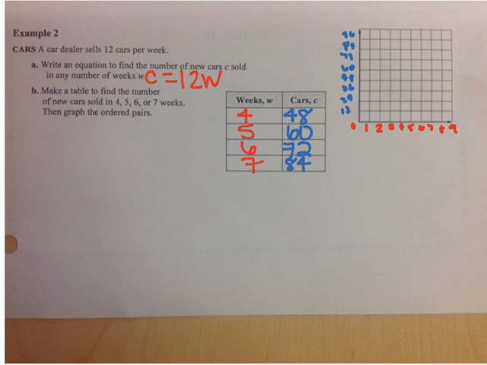So, like I said, I wanted to go over to 4 and up to 48. So my point should fall right there. Alright, the next one is 5. I'm going to do it at 60. So that point should fall right on this line right there. Alright, 6 and 72 should fall on this point right there. And then 7 and 84 should fall on that point right there.